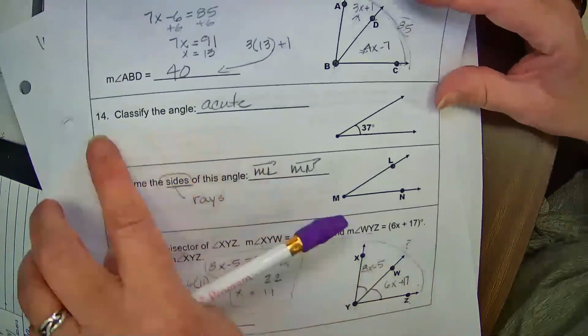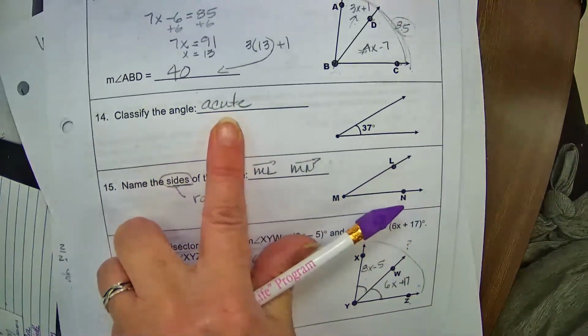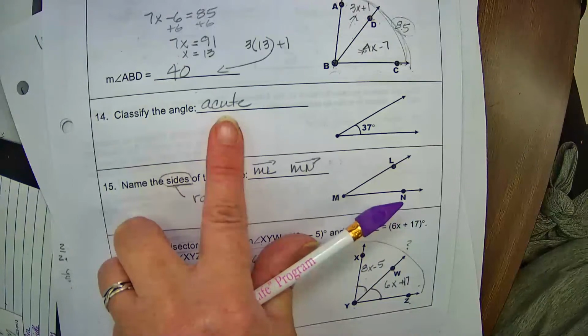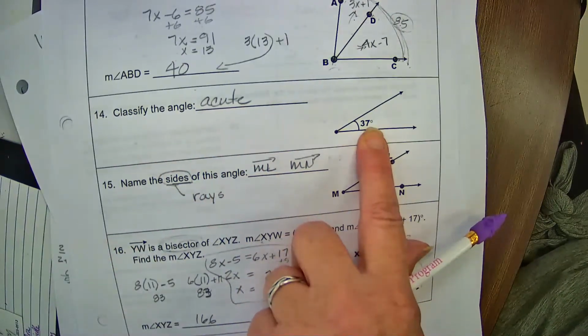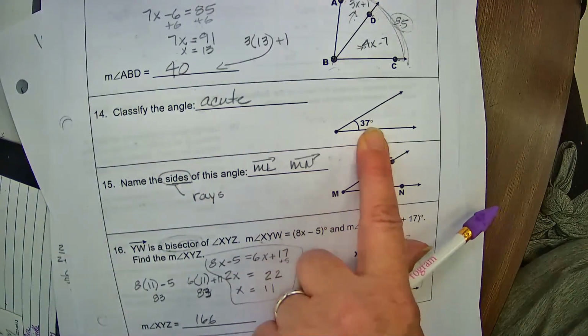Okay. All right. It says classify. That means tell me if it's acute, obtuse, straight, or right. Okay. It's less than 90, so it's acute.